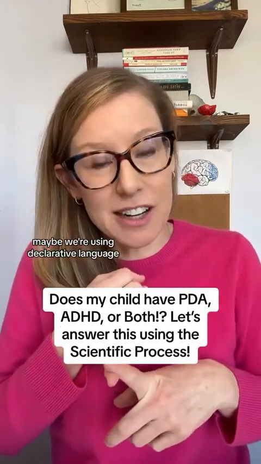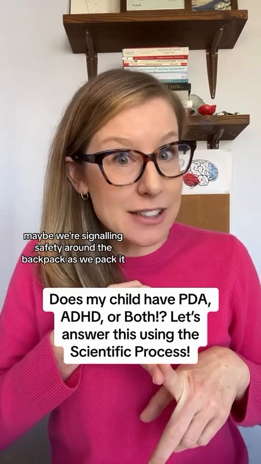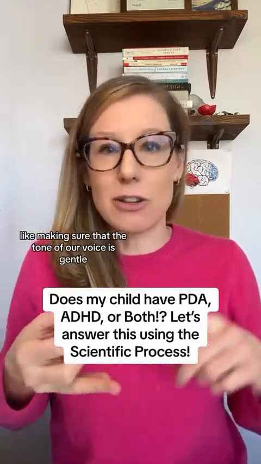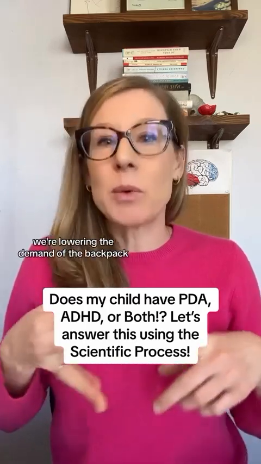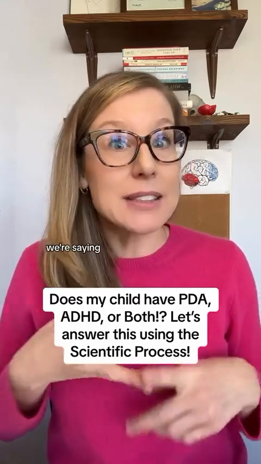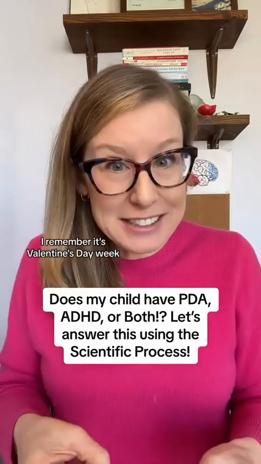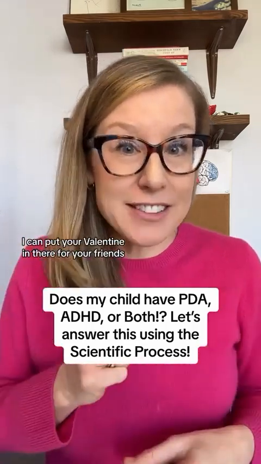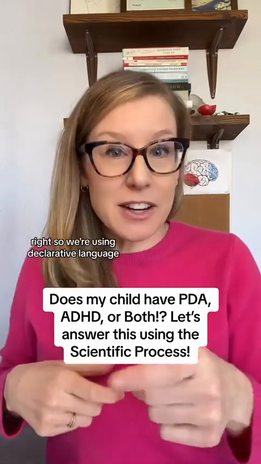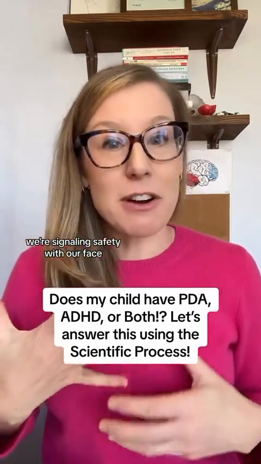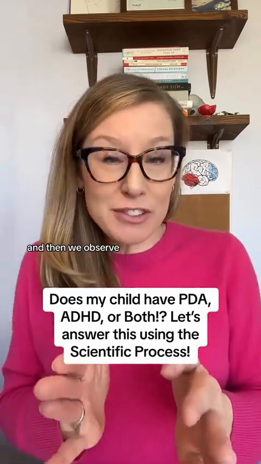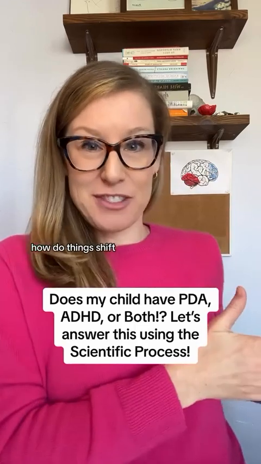Maybe we're using declarative language. Maybe we're signaling safety around the backpack as we pack it, like making sure that the tone of our voice is gentle. We're lowering the demand of the backpack. We're saying, I remember it's Valentine's Day week. I can put your Valentine in there for your friends, right? So we're using declarative language, we're signaling safety with our face, we're lowering the demand of the backpack, and then we observe how things shift, okay?